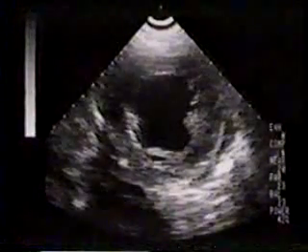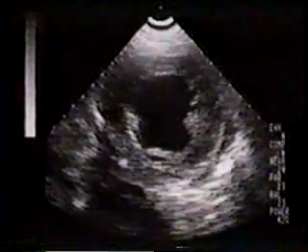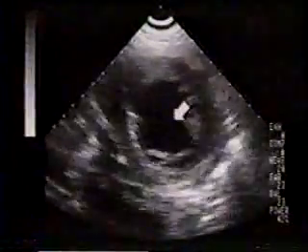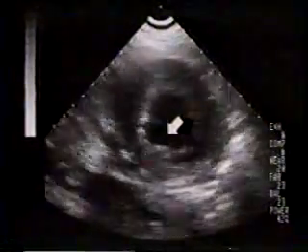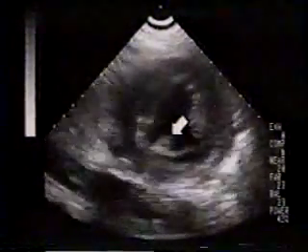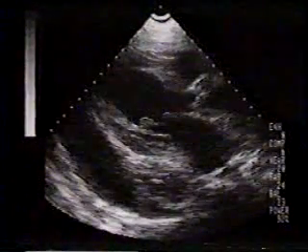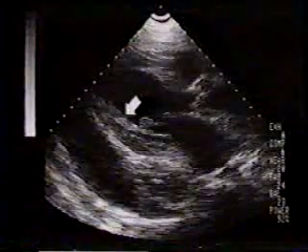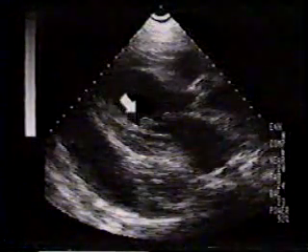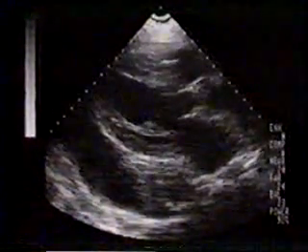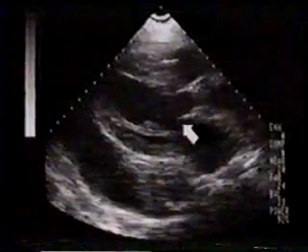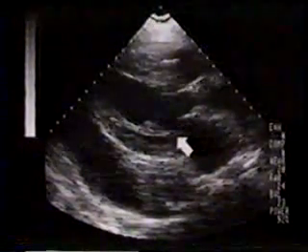We will now scan upward to the heads of the papillary muscles. Notice the wobbling of the posteromedial papillary muscle. This is a parasternal long axis view. This is the base of the papillary muscle, and this is the partial rupture. In systole, you can see that the distal portion of the anterior mitral leaflet is not properly supported.